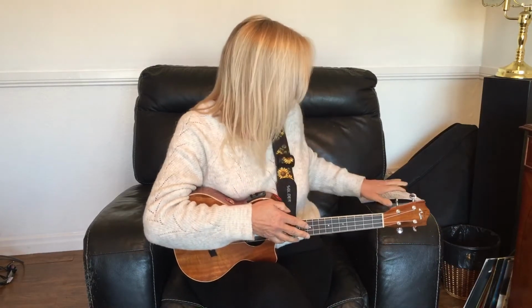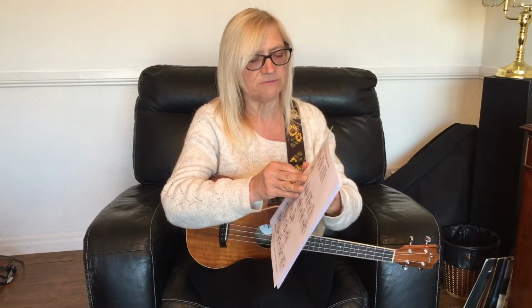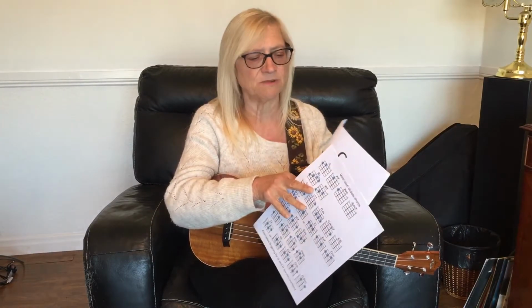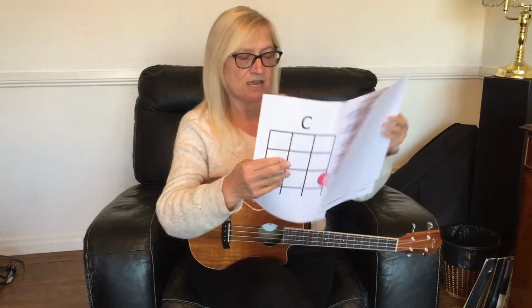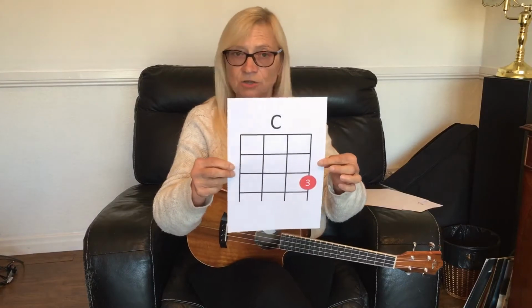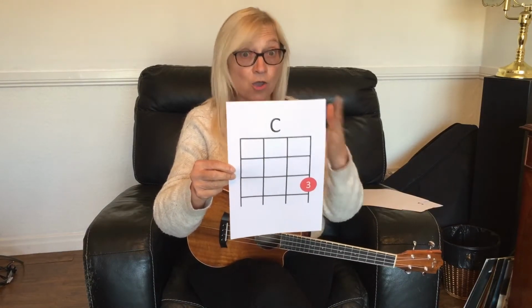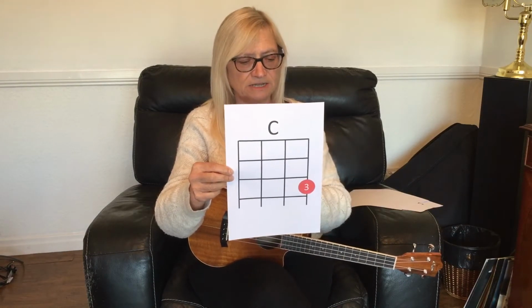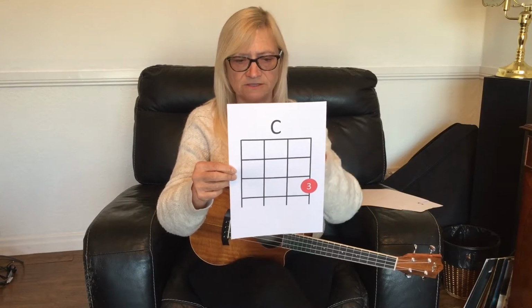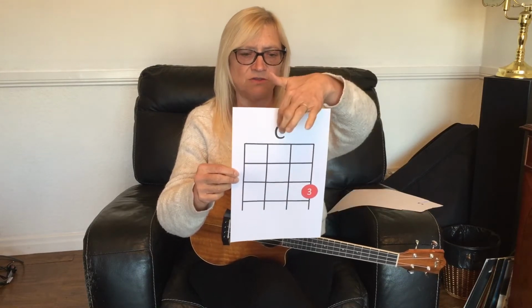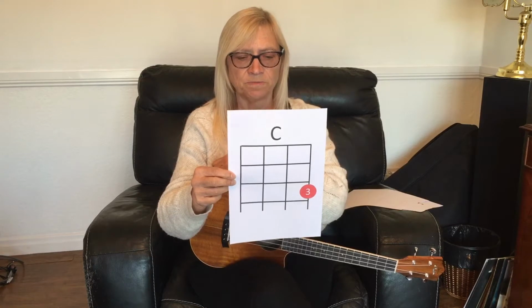When you see chords written in a chord chart, you often have what's called a chord diagram. I've got a large version of a couple of chord diagrams here, and I was going to talk through them and explain them so that when you see a chord diagram, you understand what it's telling you. So this is the chord diagram for that chord that I've just played, the chord of C. So I'm going to go through everything that's in this diagram. Obviously the name of the chord is up there at the top.